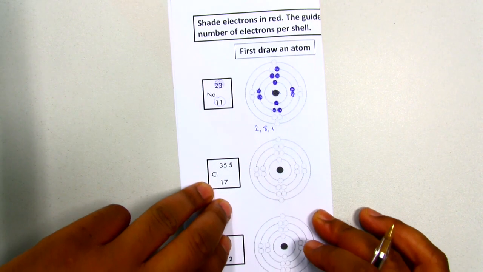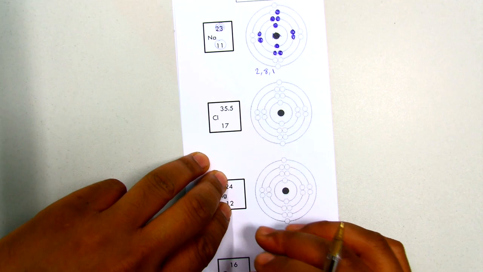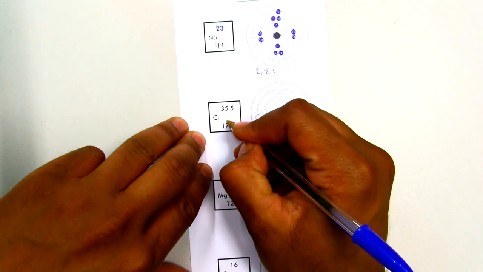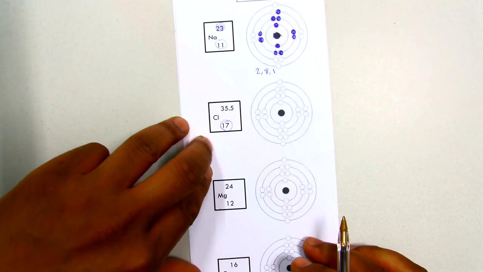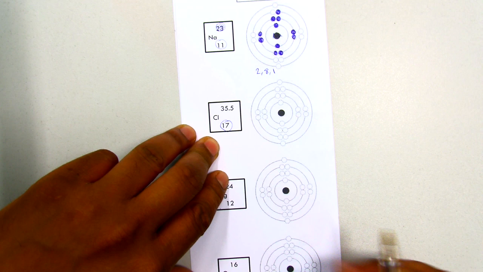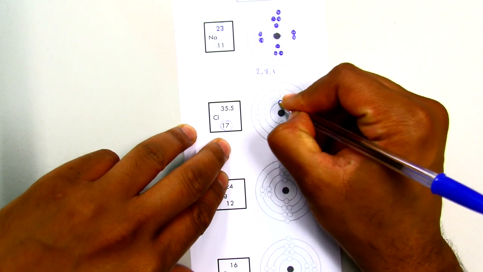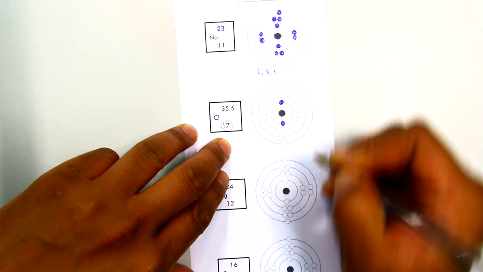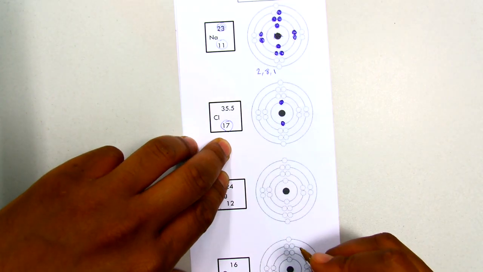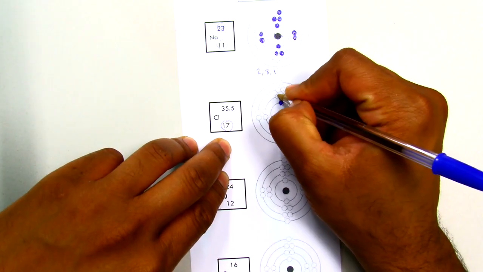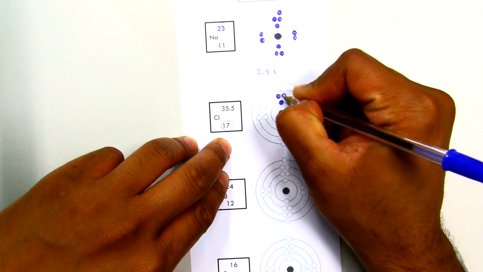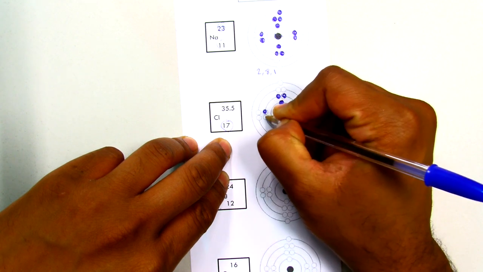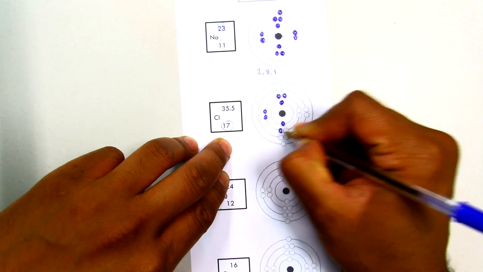Let's have a look at another element here. This is chlorine. Again, chlorine has the atomic number of 17. So we need to now draw the electrons according to chlorine. So we'll start off again with the first shell. The first shell will be completely filled up because it can only have 2. That leaves me with 15 more to draw. So again, I know for certainty that this next shell will be completely full.